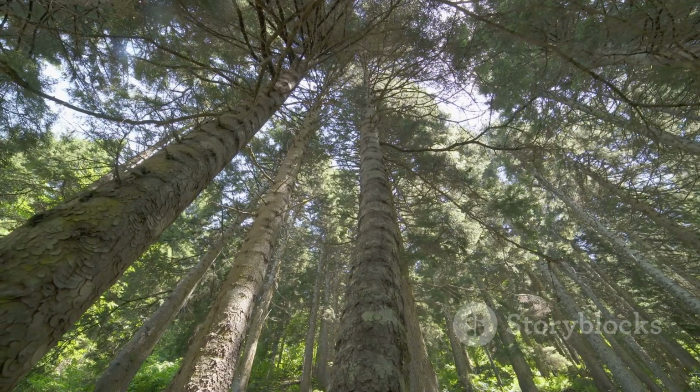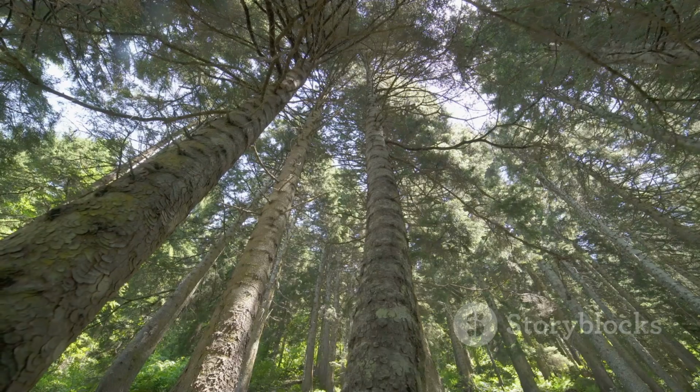Stay curious and keep growing, just like the trees. Embrace the beauty and complexity of the world around you.